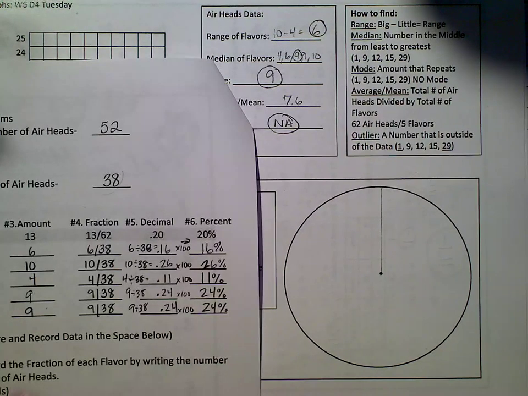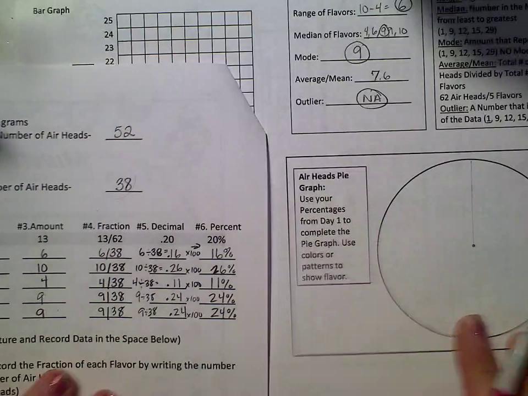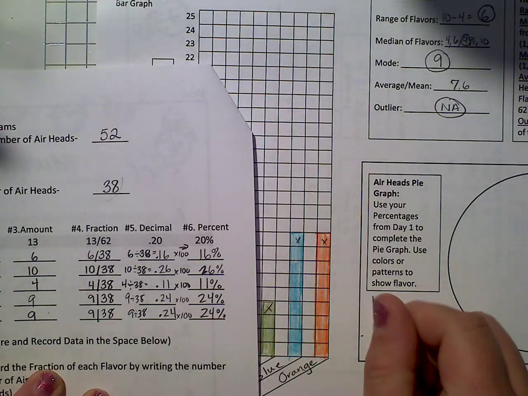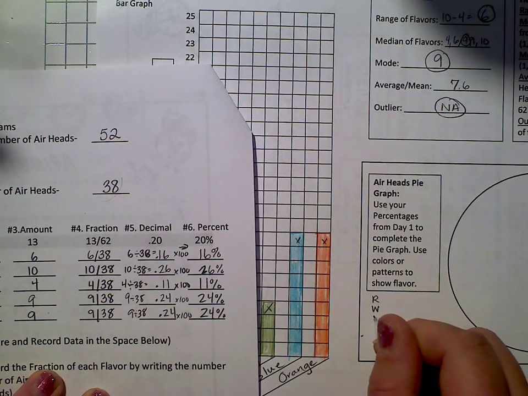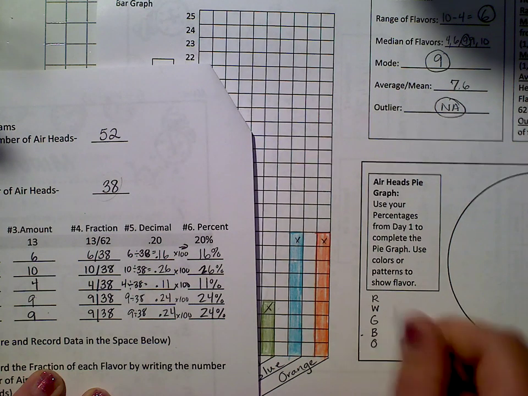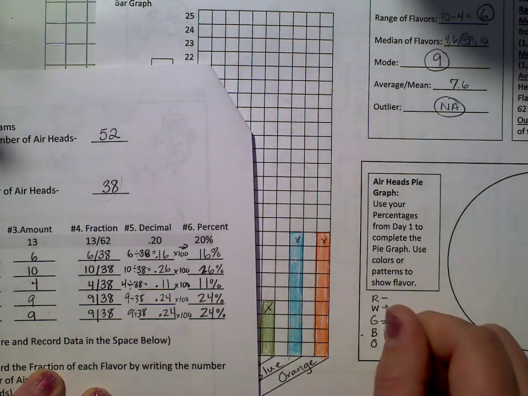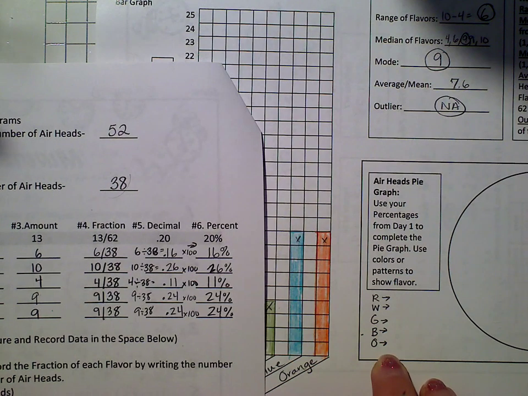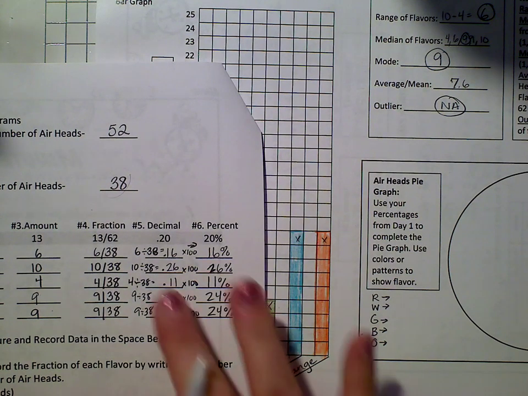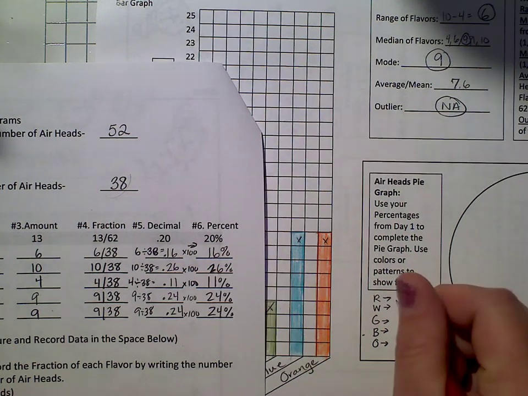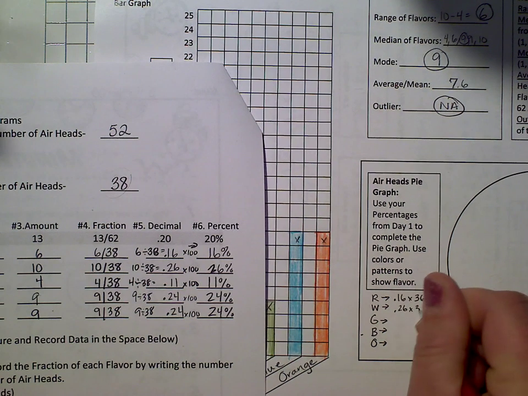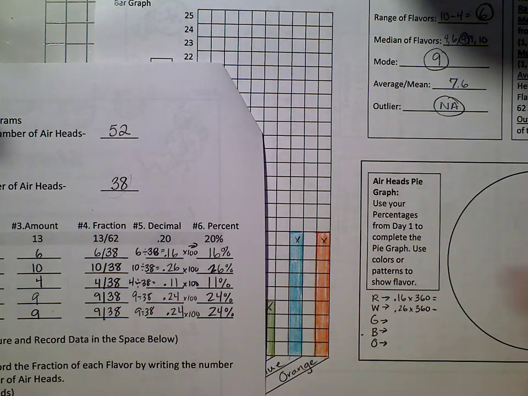So for my pie graph, I am going to, over here above the colors, actually I'm going to just do them right here. So we have red, white, green, blue, and orange. And I'm going to do the percentages for the pie graph. And remember, how you come up with the percentages for the pie graph is we are going to take the decimal and multiply it by 360. So I can just do this, 0.16 times 360, 0.26 times 360. And then what they equal is what I'm going to graph for the degrees.